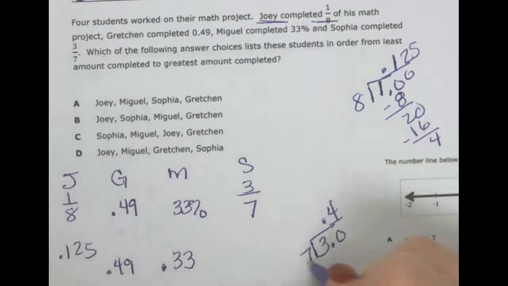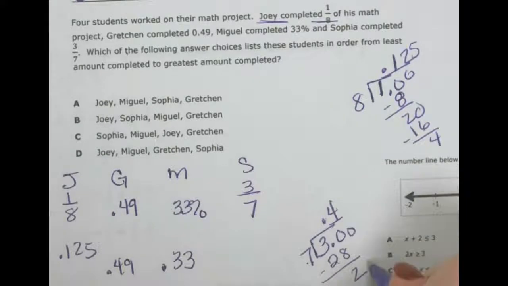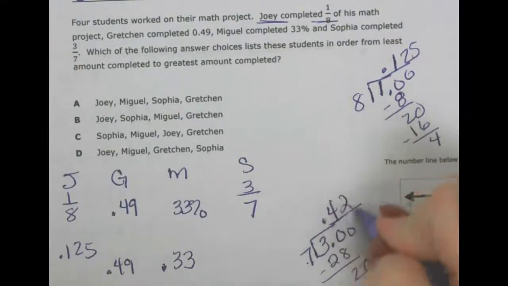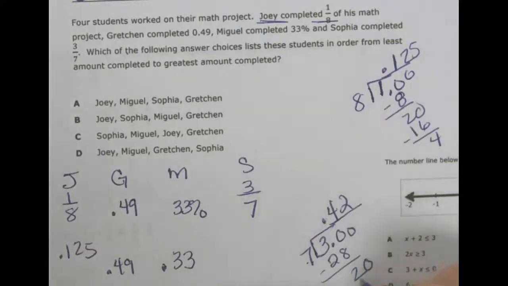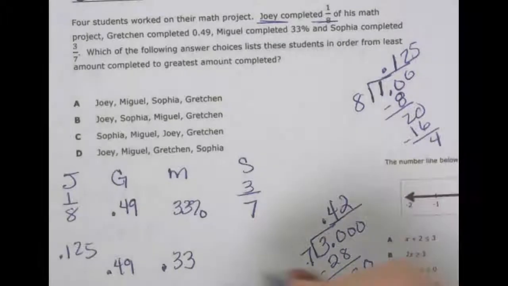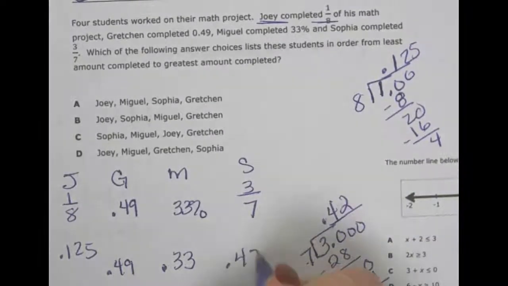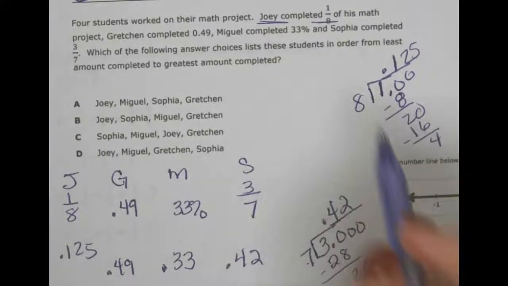Four times 7 is 28. 2, add a 0, bring it down. 7 will go into 20 2 times. This is 14, 6. So far it's going to be 4, 2. I don't need to go any farther.